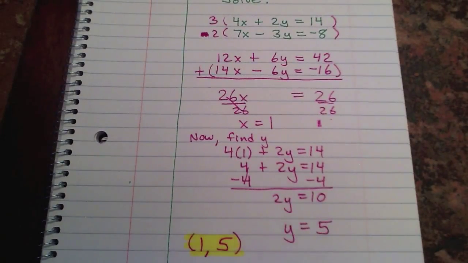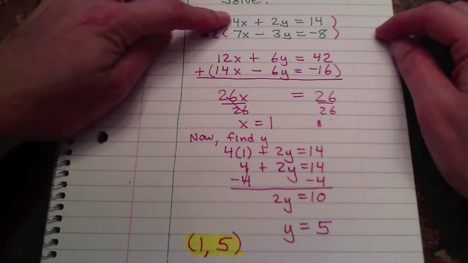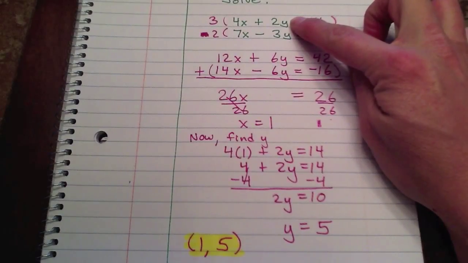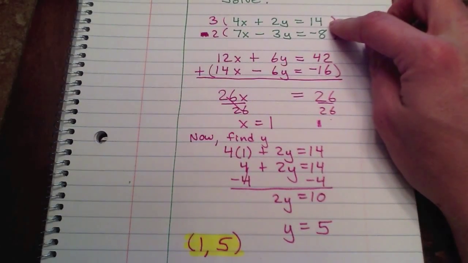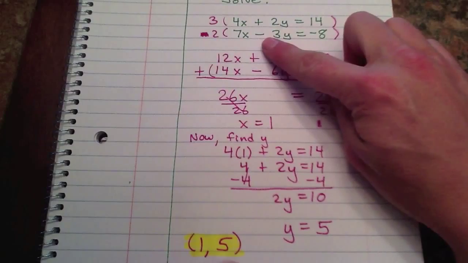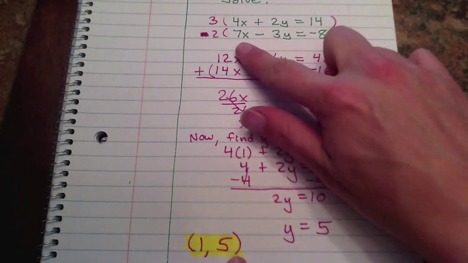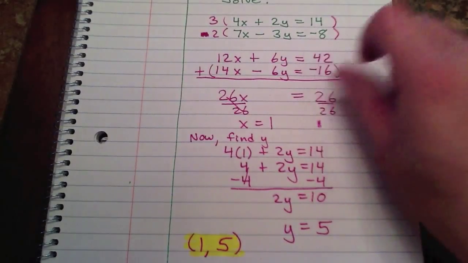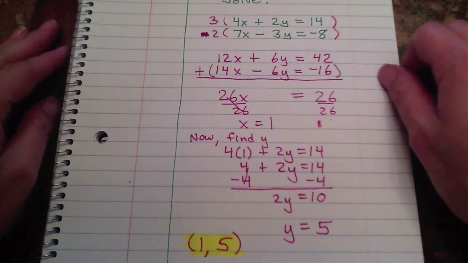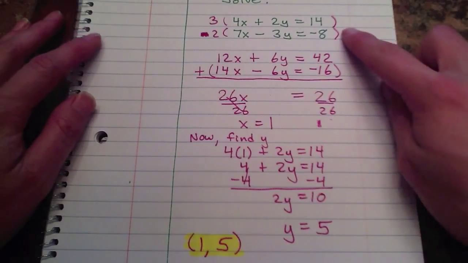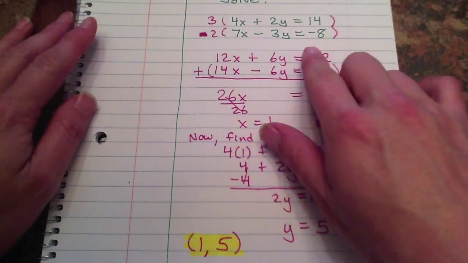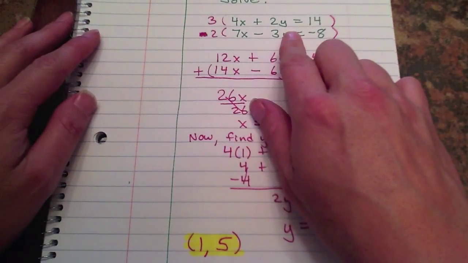Now, you can check that by plugging 1 and 5 back in. Let's just do it mentally. 1 times 4 is 4. 5 times 2 is 10. 10 plus 4 is 14. 1 times 7 is 7. 5 times 3 is 15. 7 subtracting 15 is a negative 8. They're both true, so we did it right. The other thing that you could do here, if you wanted, is you could graph each of these in standard form. And if you did, standard form would be intercepts.